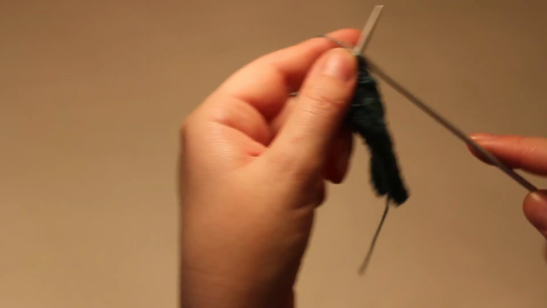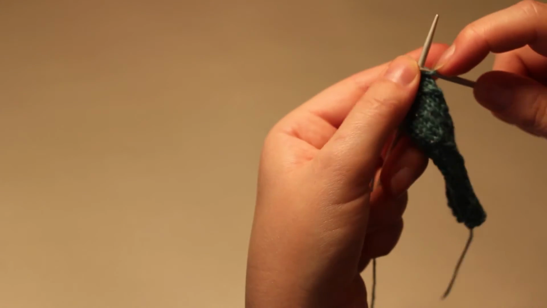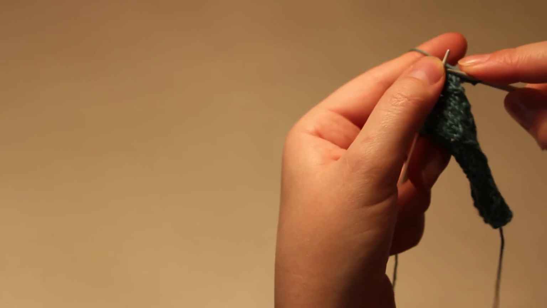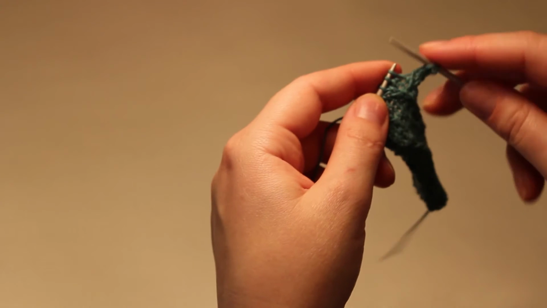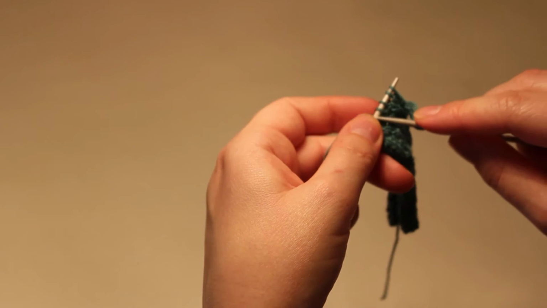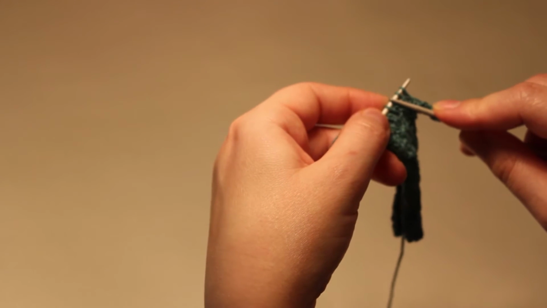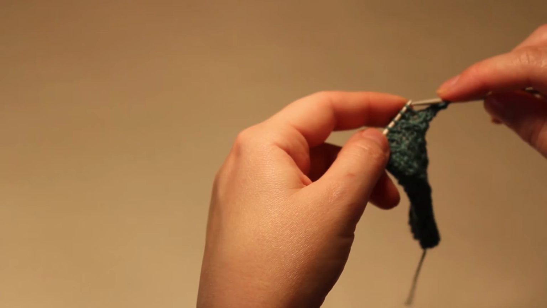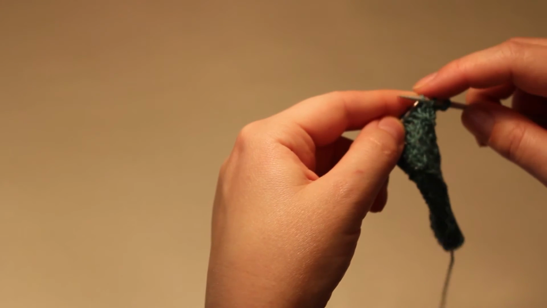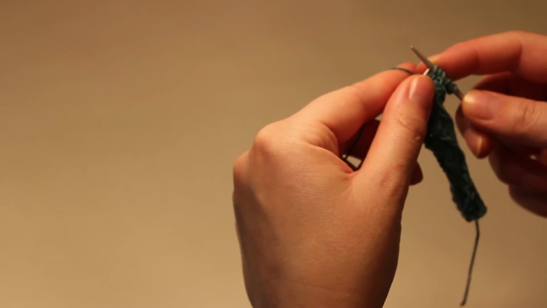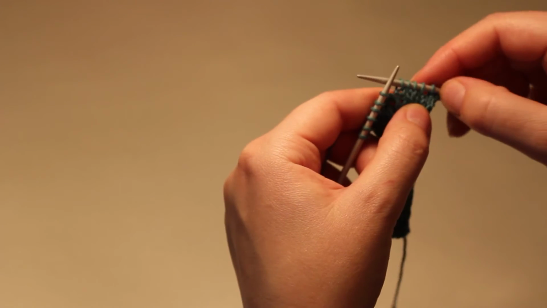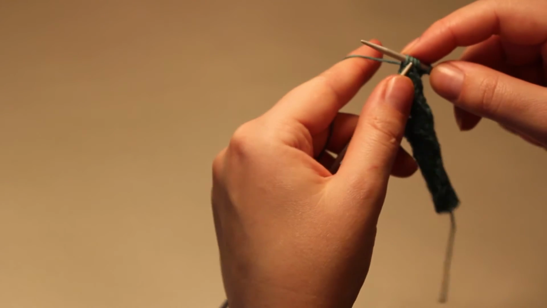So let me show you if we wanted to twist more stitches. So here I want to twist 2 over 2, meaning that there are 4 stitches here and I want to twist these 2 over these 2 stitches. So I will start by showing you the method that I usually use because I find the little helper thing quite difficult to actually manage.